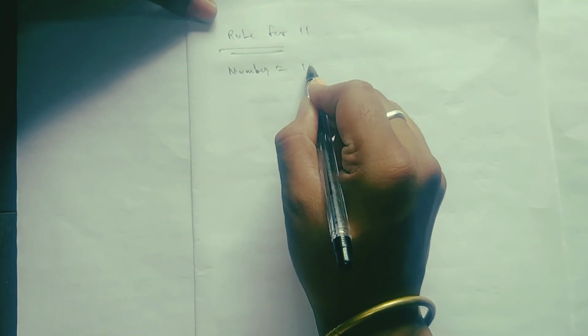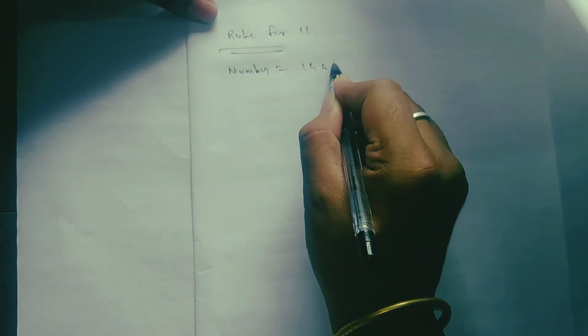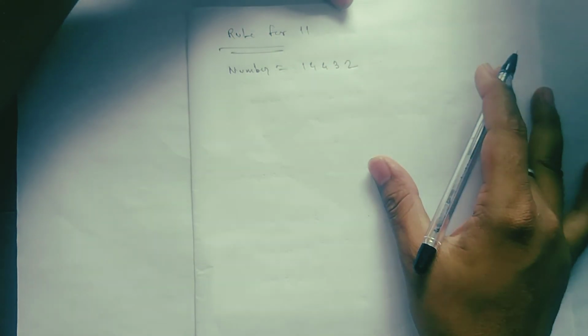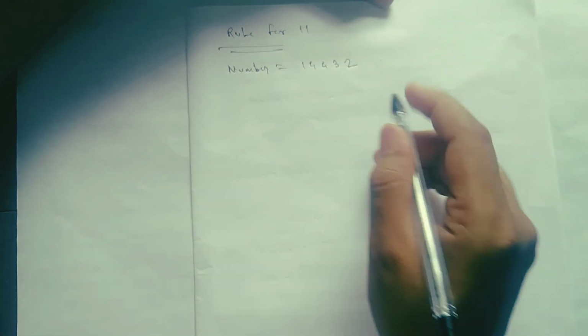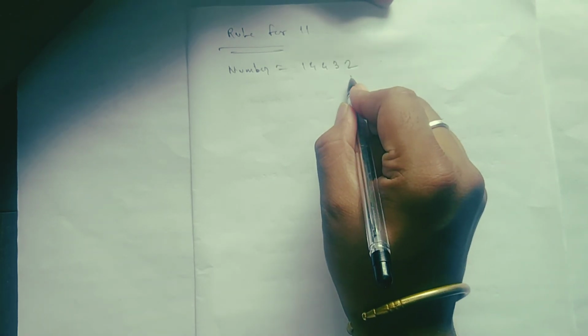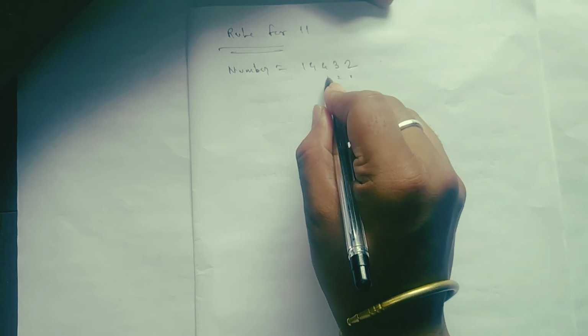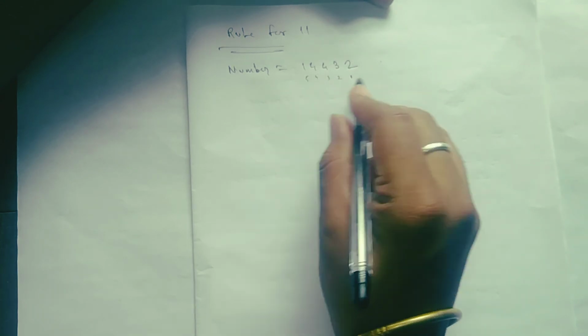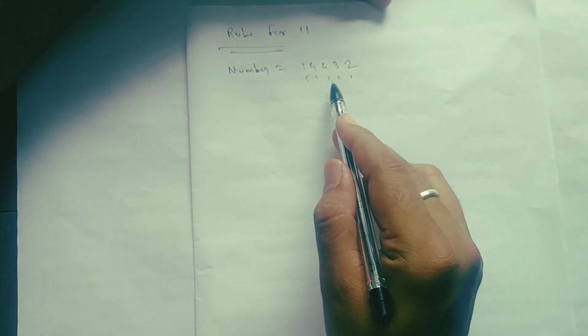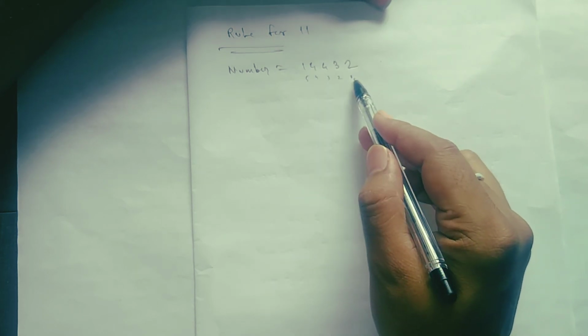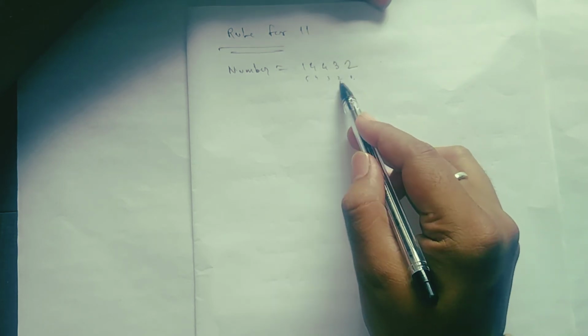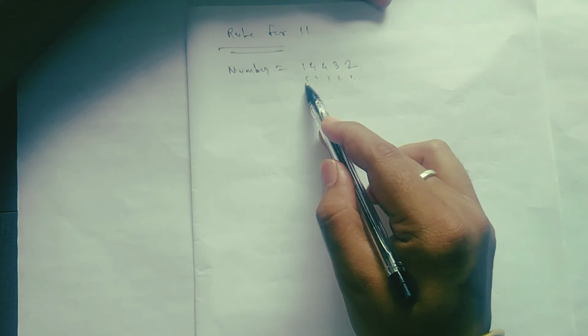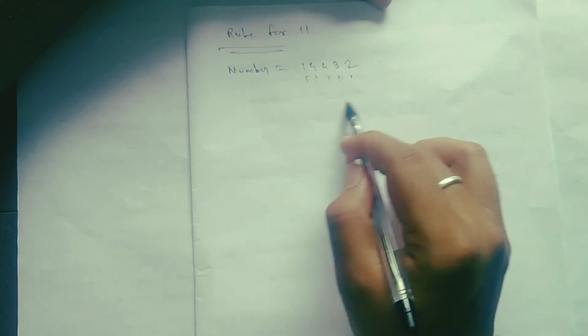Let's take 14432, this number. Now we'll take the places: 1, 2, 3, 4, 5. You don't have to write this one. You just think that this is 1st place, 2nd place, 3rd place, 4th place, 5th place. This way you need to think.